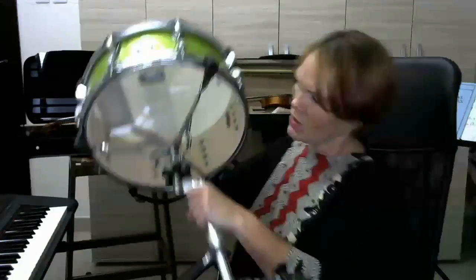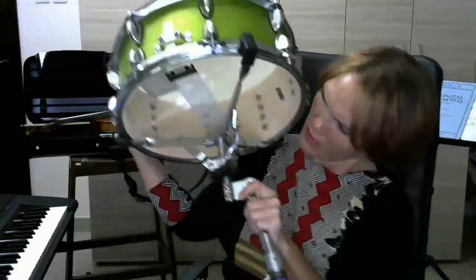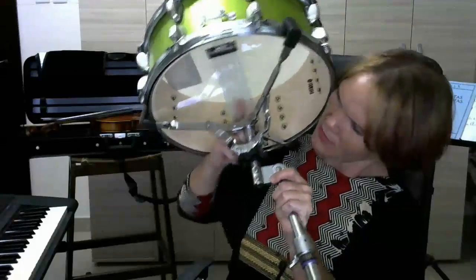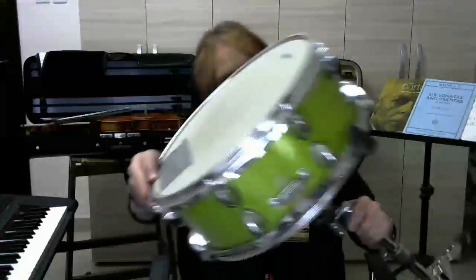Now if I take off those wires, it sounds like a simple drum. See? You see, these are the metal wires. These are the metal wires. Snare drum.